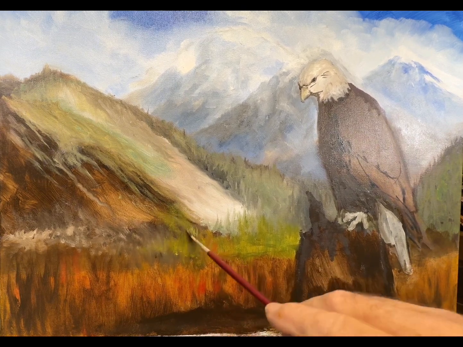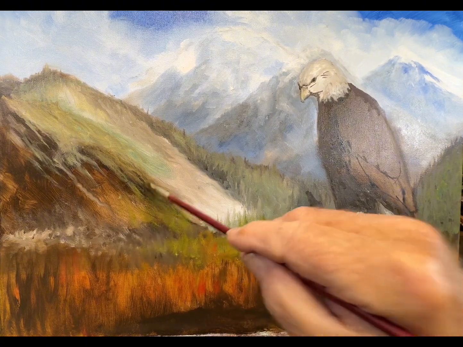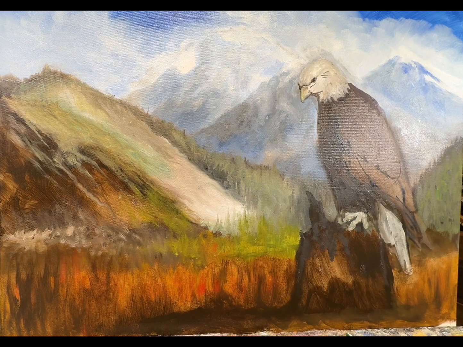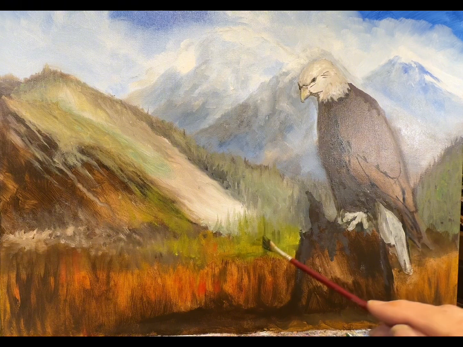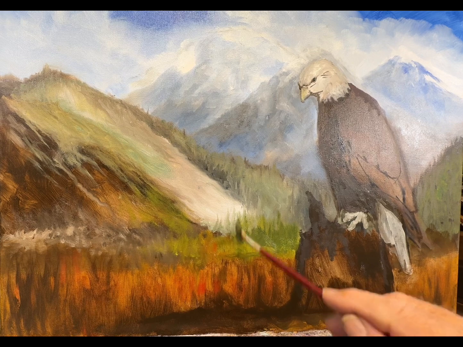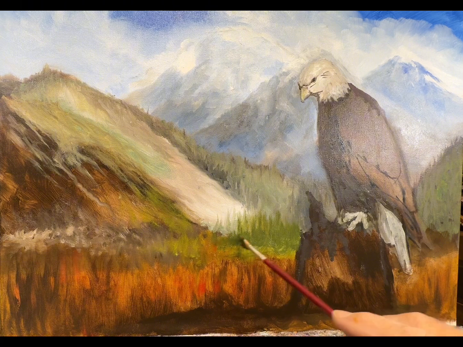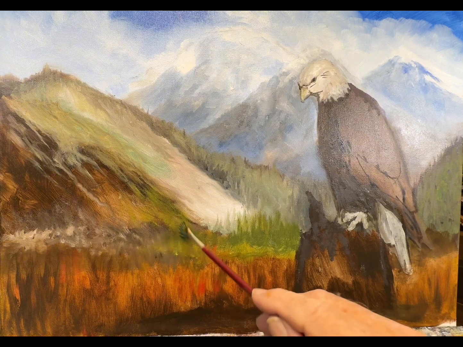Trying to get a little bit of green in here. Some pine trees right there. And they just kind of fade around behind here.